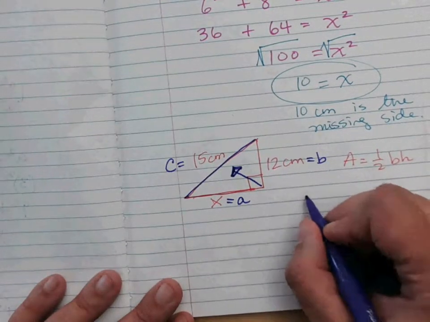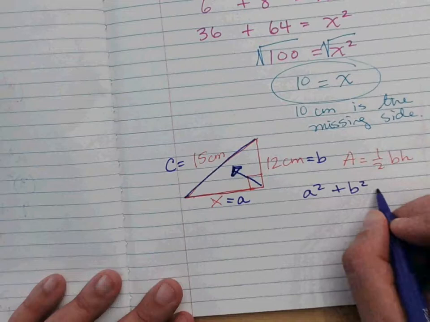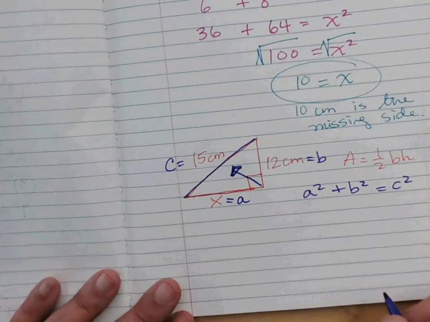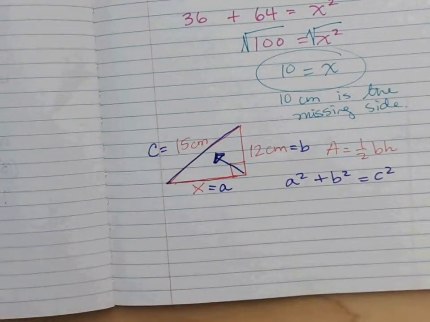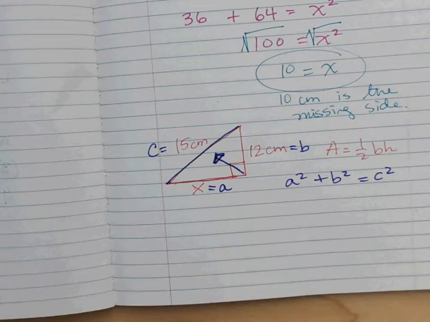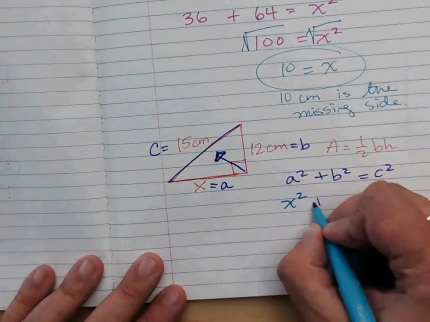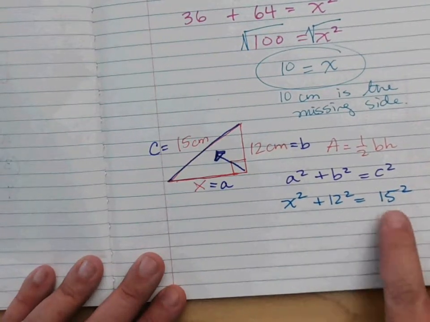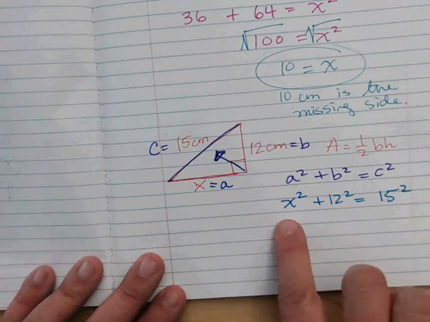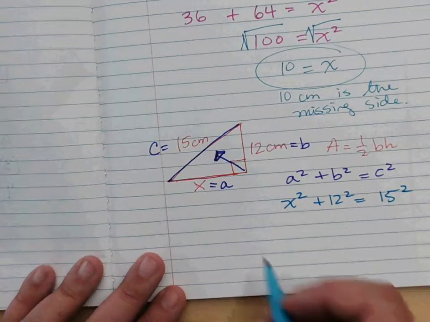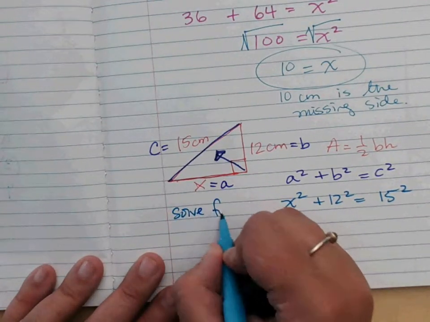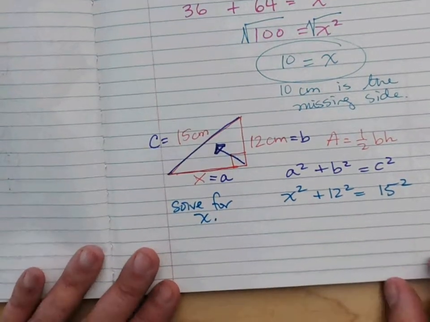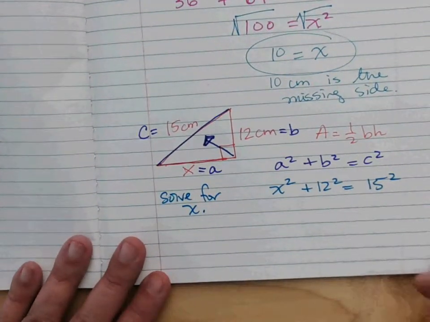So now let's plug it in. A squared plus B squared equals C squared. Tell me what I'm going to plug into my formula to find the missing value. Who can tell me? x squared plus 12 squared equals 15 squared. Do you see that now I have the 15? I don't have the leg. So how are we going to solve for x? Any thoughts about how I could solve for x?